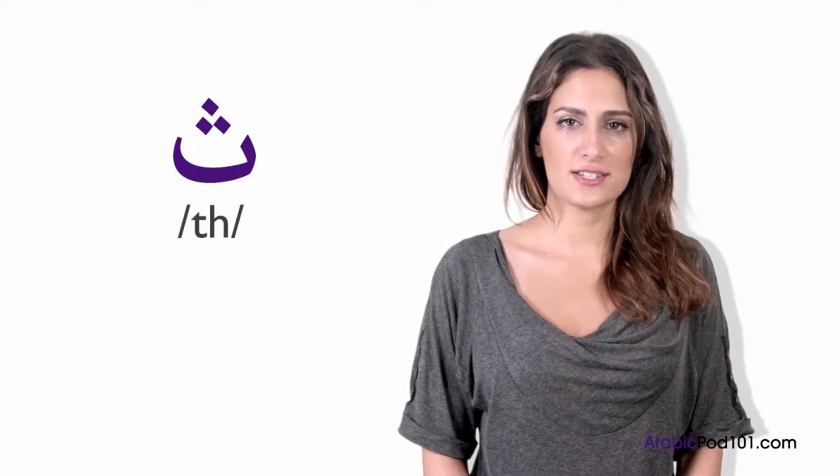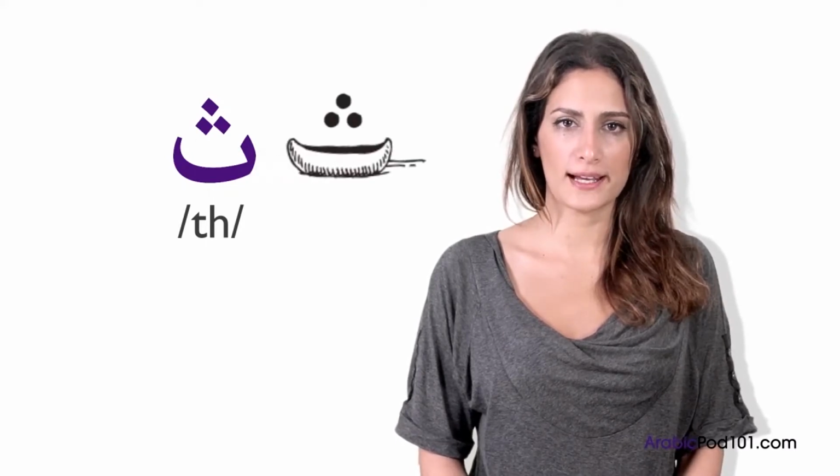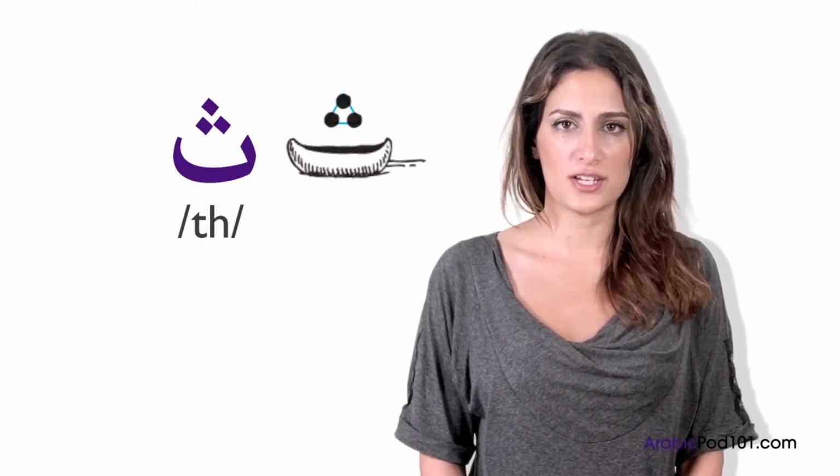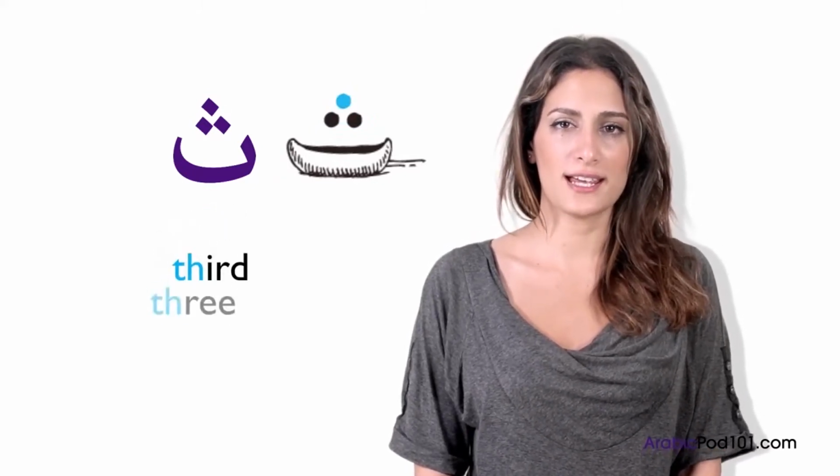Now let's finish up this lesson with the third letter of this group. Our final letter is Tha. That's like the TH in the English word thief. Pretty easy, right? Tha has 3 dots on top of the boat-like letter, written in a triangle-like shape. Tha carries an extra letter, so we add a third dot. A third dot like 3. Here's how to write the isolated version. Tha.